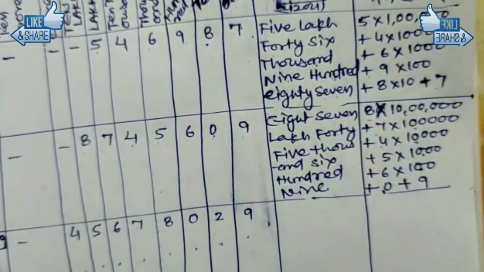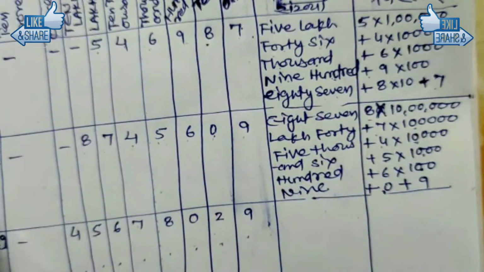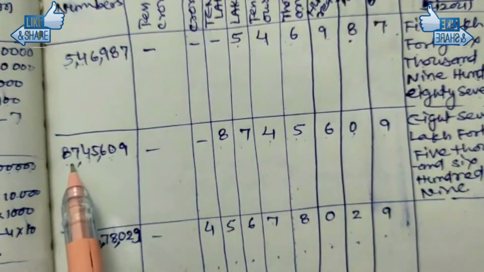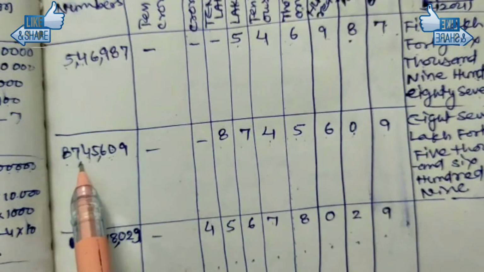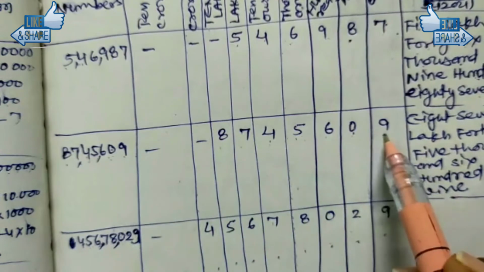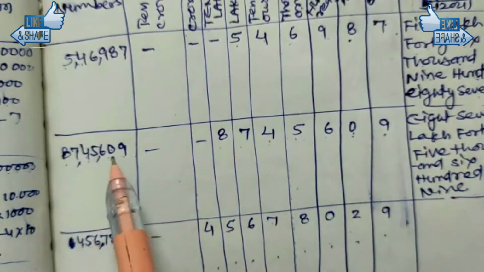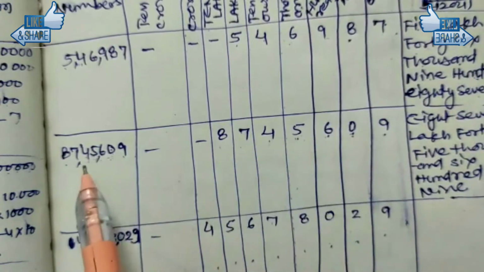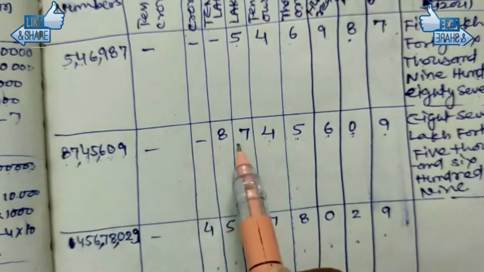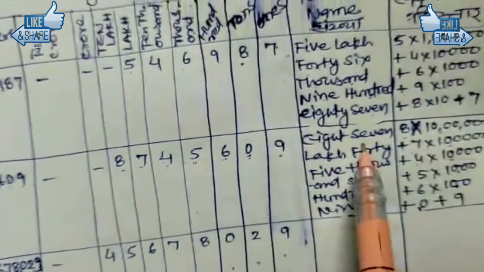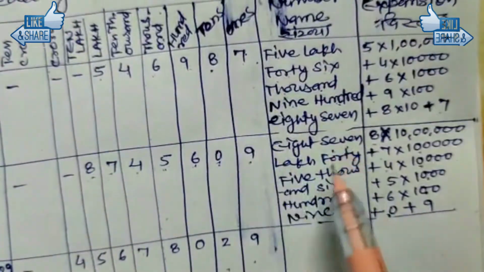Now another number is 7-digit numbers, and we write any number of 7 digits. I write here 87,45,609. So its placement as per digits is 9 is on ones, 0 is on tens, 6 is on 100, 5 is on 1000, 4 is on 10,000, 7 is on lakh, 8 is on 10 lakh. So it is 87 lakh.